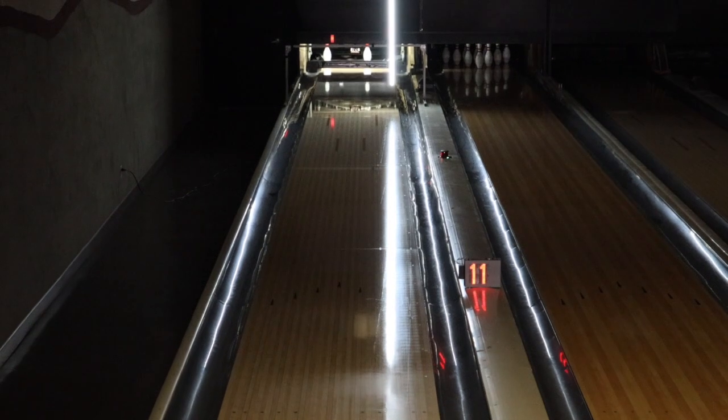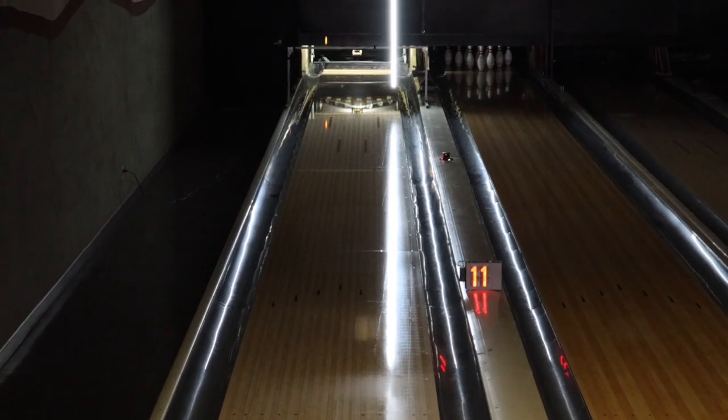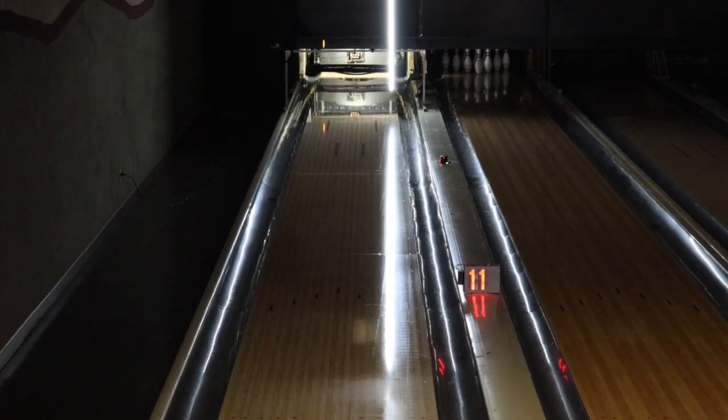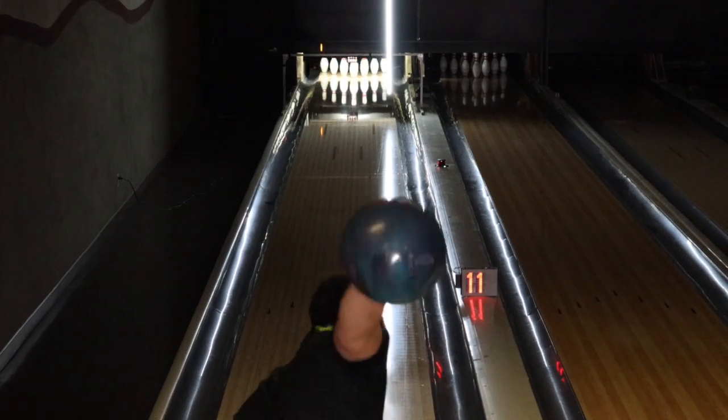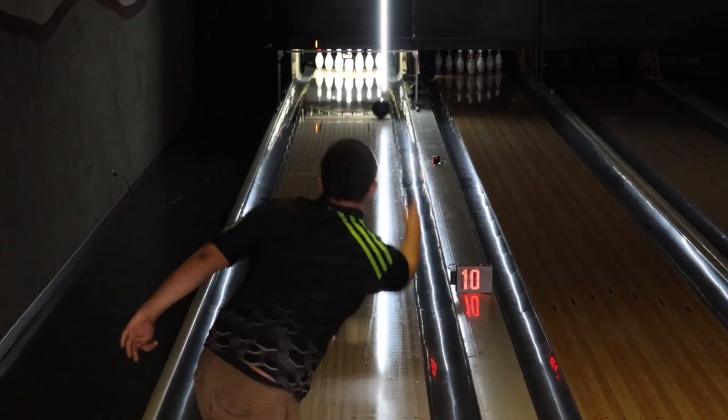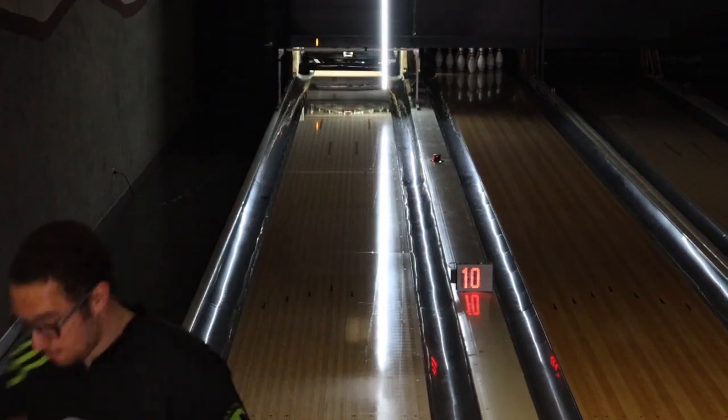Torch is actually available from Kegel if you're interested. It's a great teaching tool. It allows you to visualize the line, and as you move, the line moves on the lane too. There's 10, and there's 10 back.